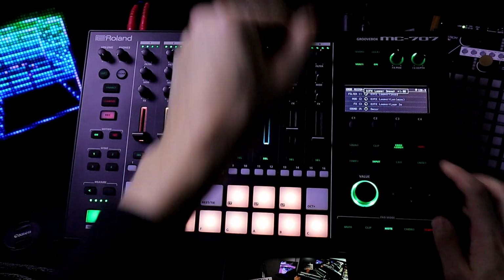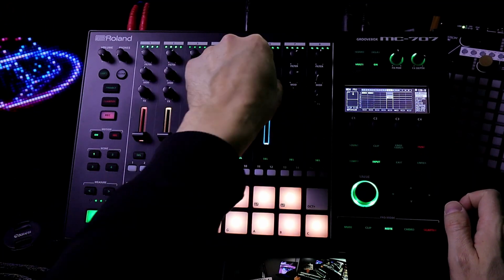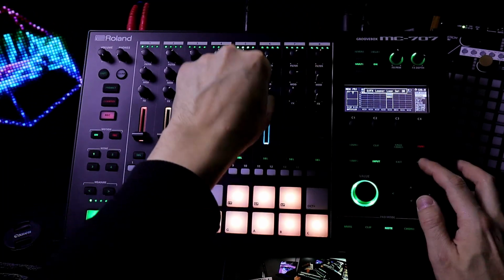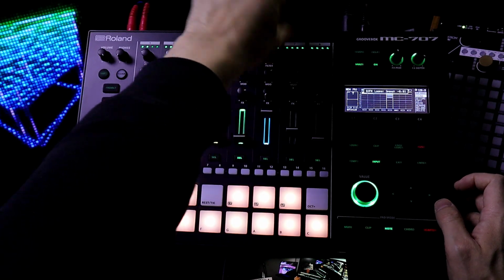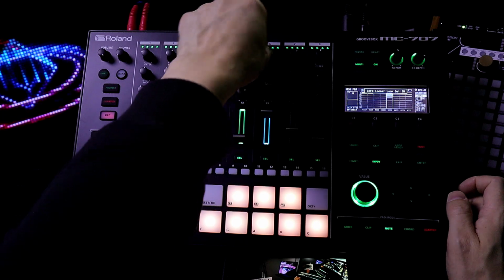That's just the one clip, so I can exit. We can go to the other clip here. Back here, turn off the switch. Go back to that clip.